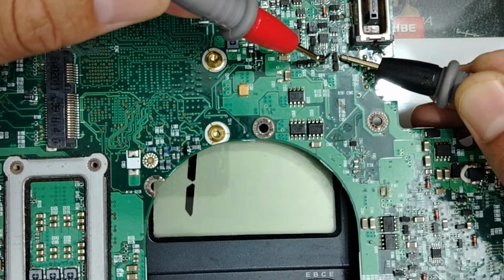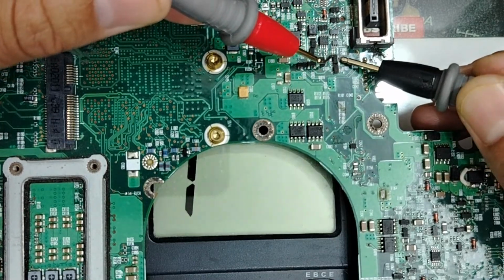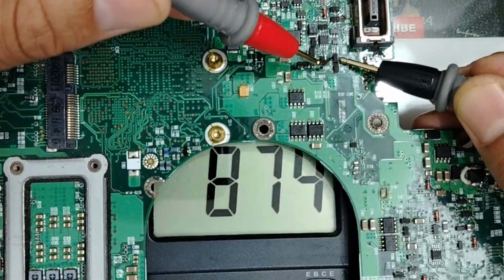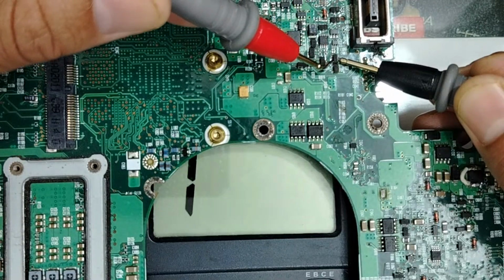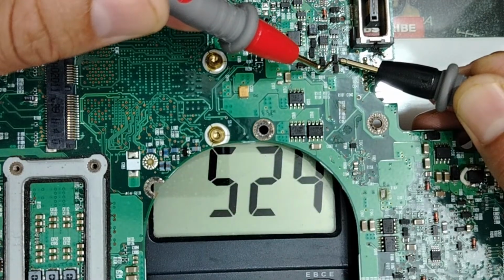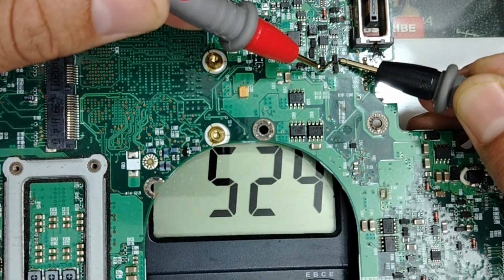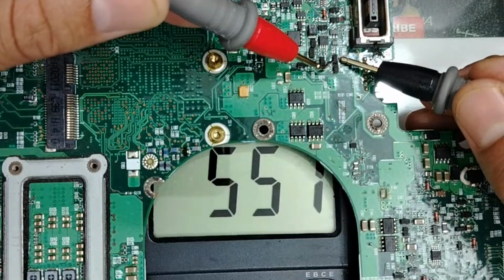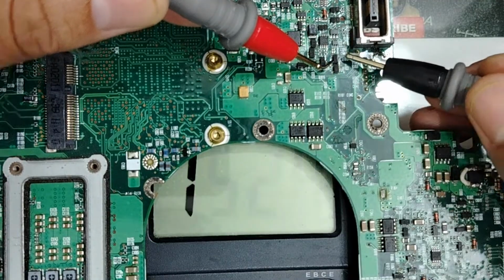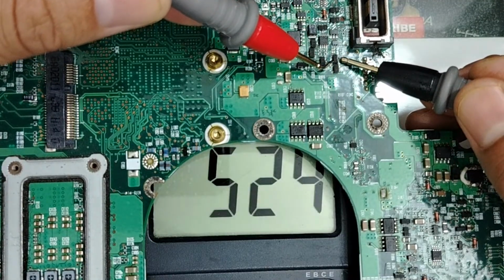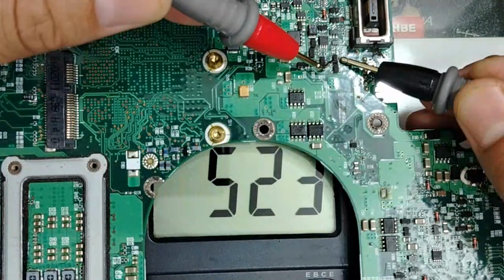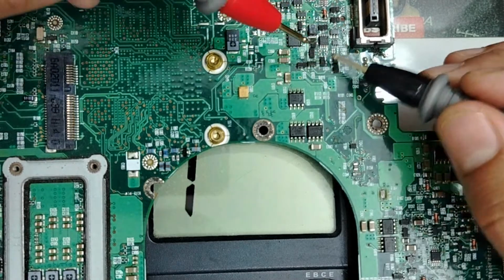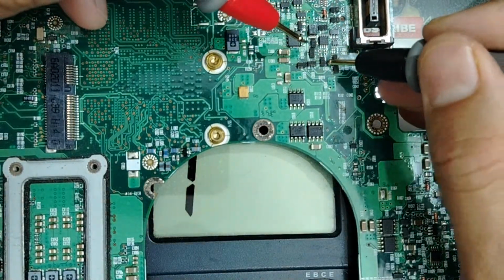Okay, let's repeat again like this. Okay, check. We get the same reading. Basically, some MOSFETs can be blocked. It could be blocked. It could work. It could be good, but intermittently bad. It could work intermittently.